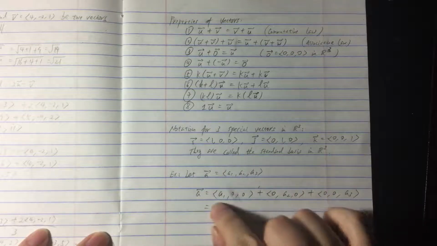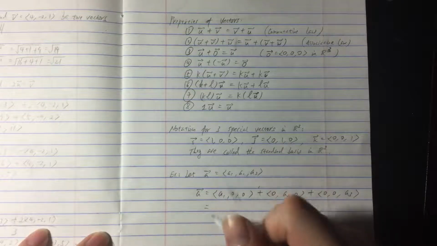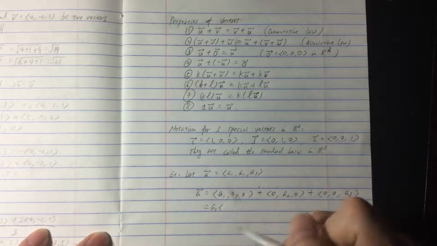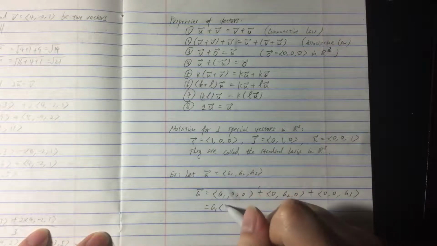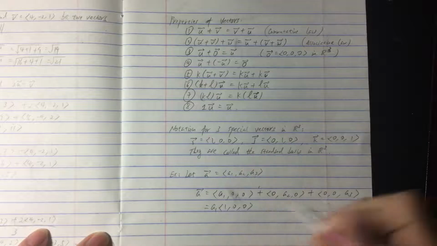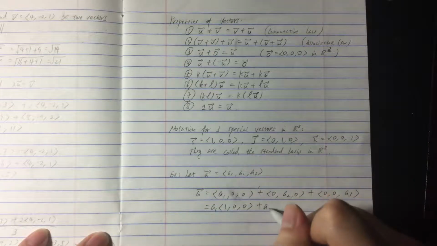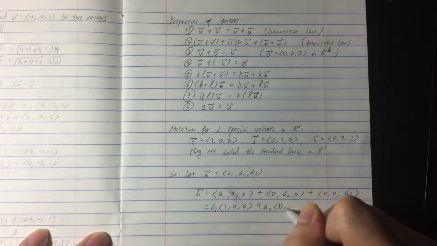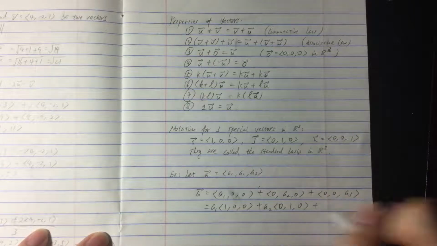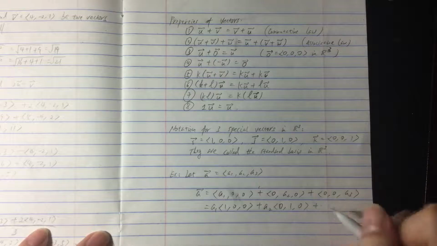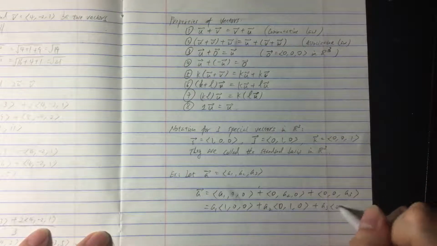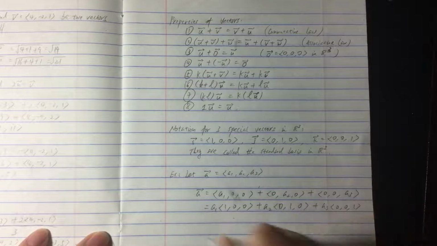Then in the first vector, I can factor A1 out. If I pull out A1, I have 1, 0, 0. If I pull out A2, I have A2 times 0, 1, 0. If I pull out A3, I have A3 times 0, 0, 1.